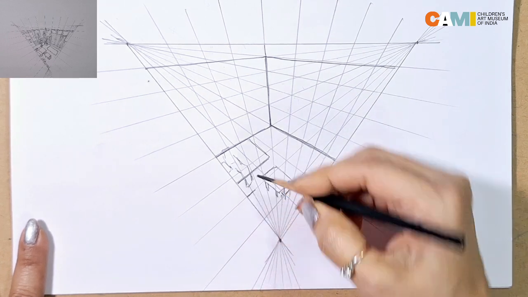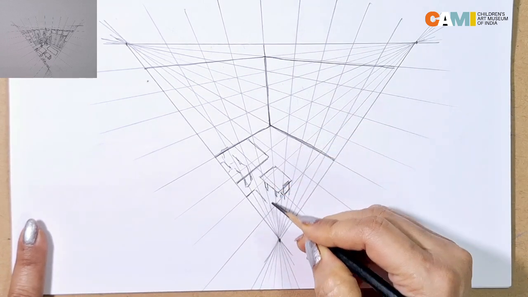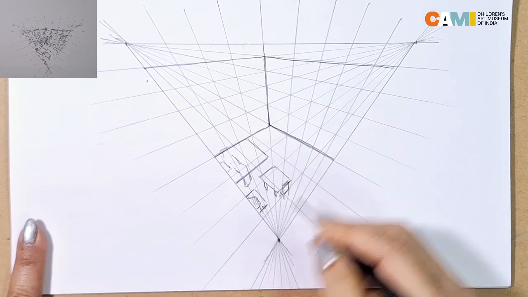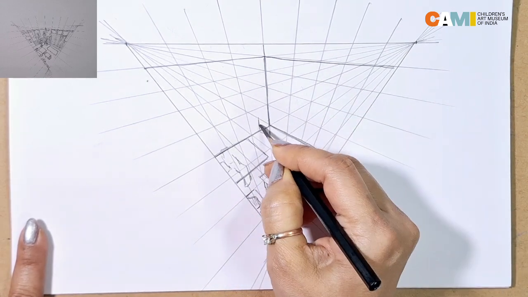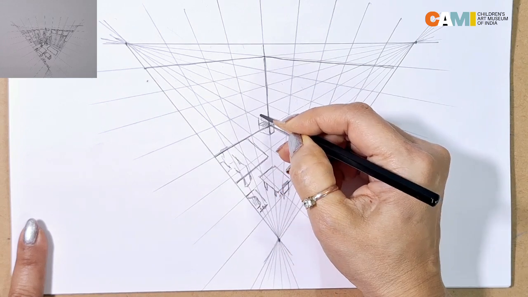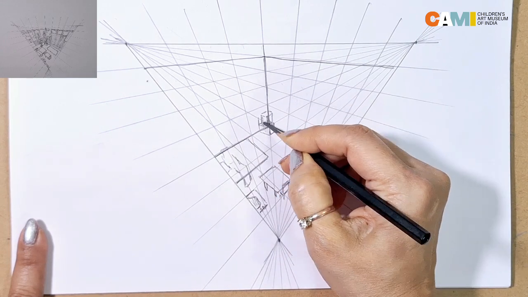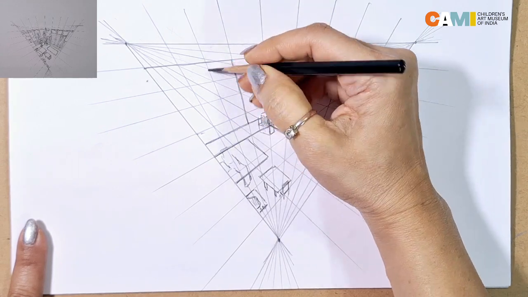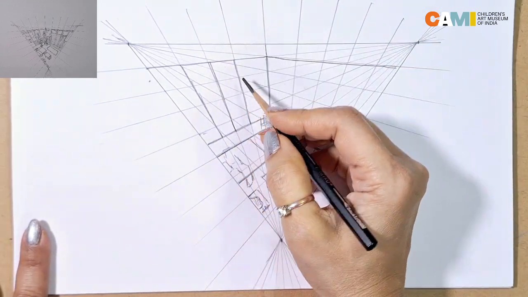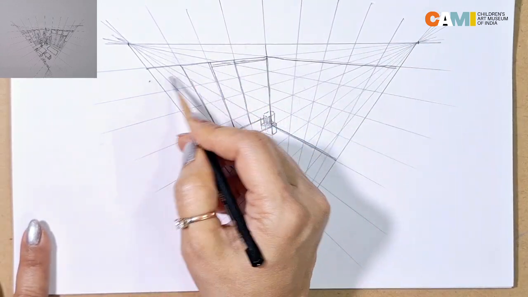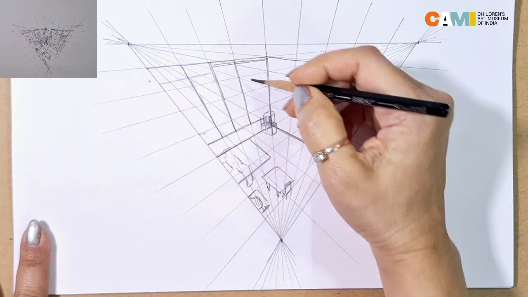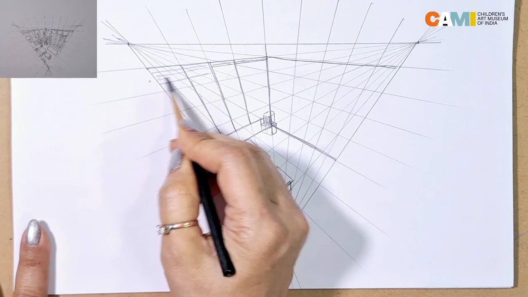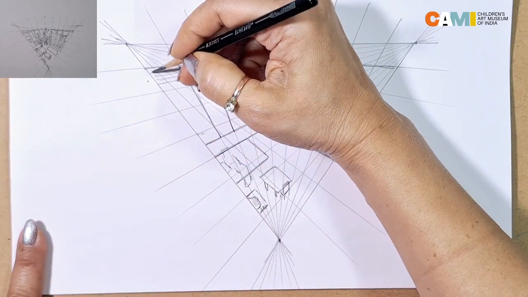Every object that you draw here in this space needs to be in your perspective lines. So here comes the window. This is the window. And I am drawing the curtains, which is again in the perspective form.